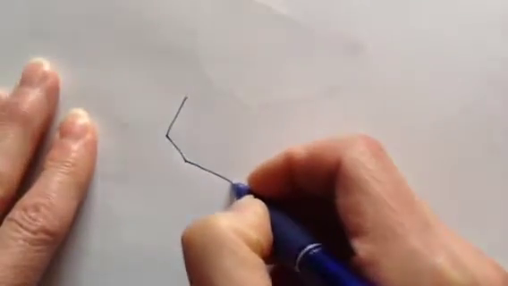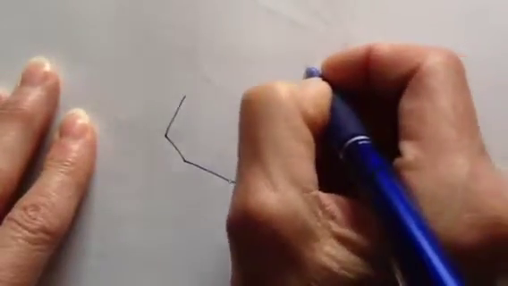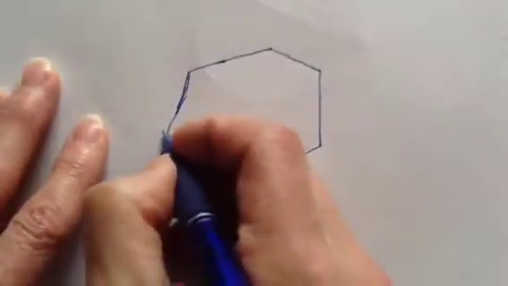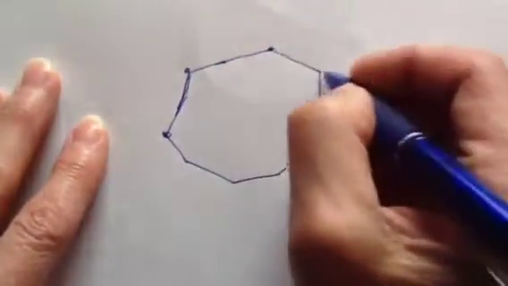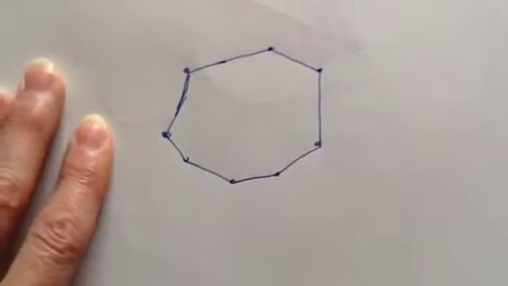Let's say I have a polygon, something like that. All right, so these are the vertices. When I draw my diagonals, I want to pick a vertex, any vertex.